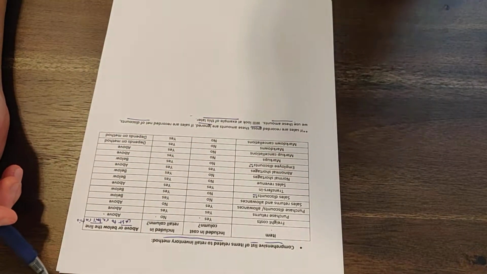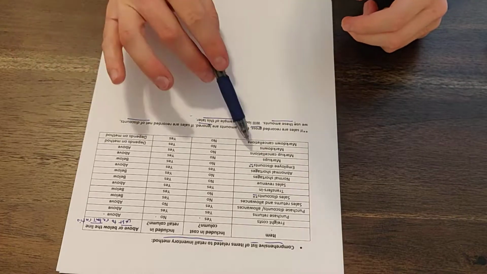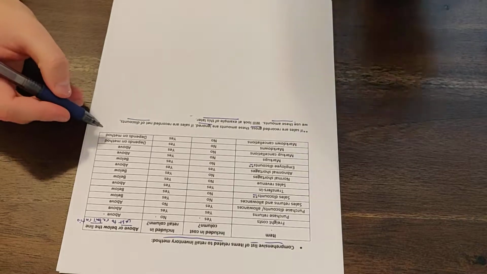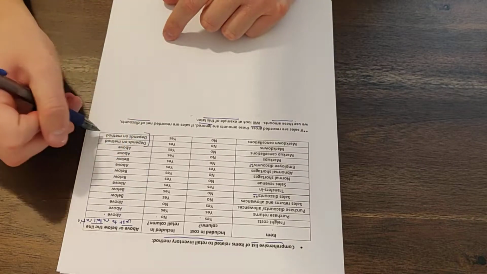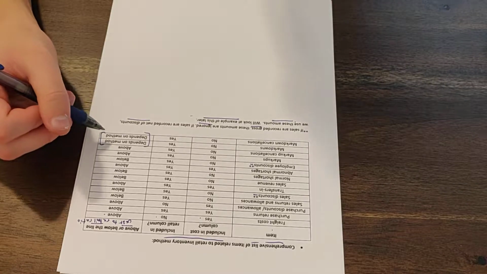Again, it probably doesn't make a ton of sense right now, but we will go through problems and see what that means. Okay, then finally, the markdown cancellation, as we were kind of saying before, it could go above or below the line. It just depends, okay, on the method we're using, and we'll see that in other videos, okay?